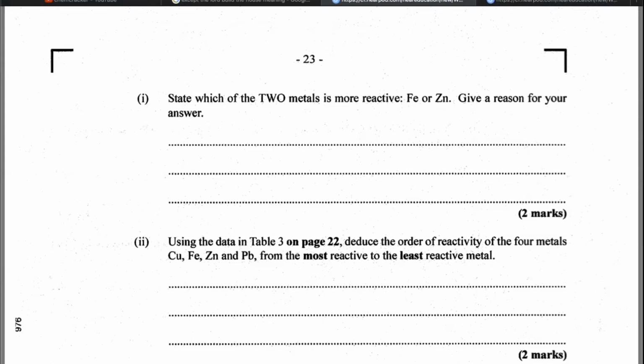So just by jotting down our guidelines, from the table above, we had said that Zn was the winner. Zn won 3 matches. Iron won 2. Lead won 1. And copper won 0. So all that we've deduced, we can now use to apply to our question. State which of the 2 metals is more reactive, iron or zinc. Give a reason for your answer.